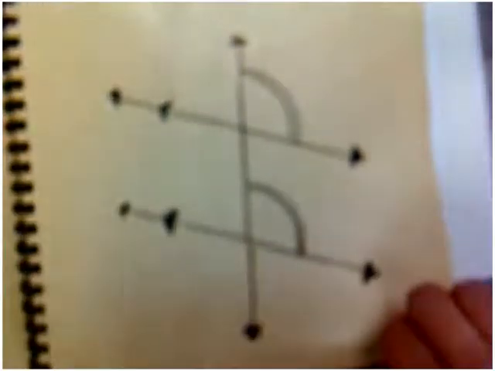The next drawing shows the next set. A set of parallel lines. Take a look at that. Same parallel lines again.